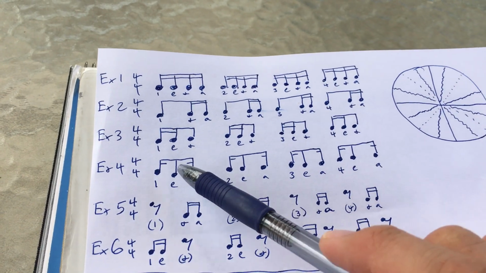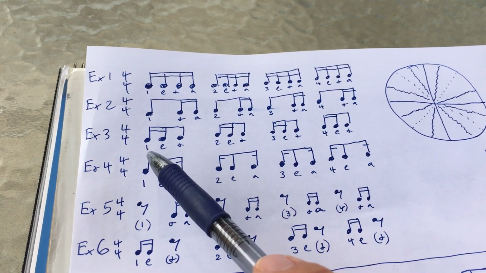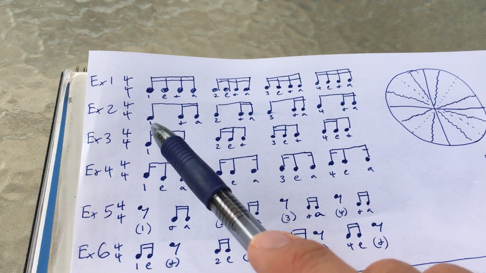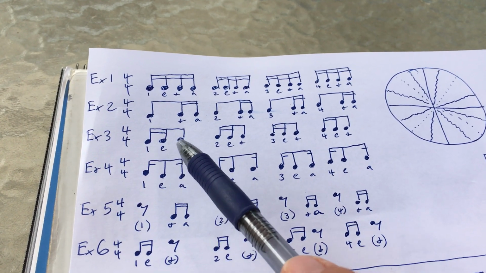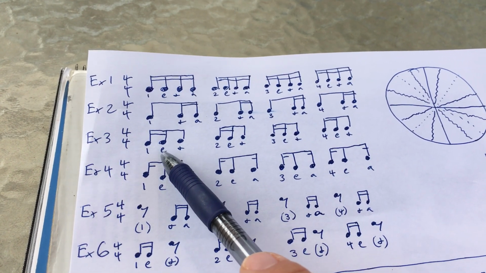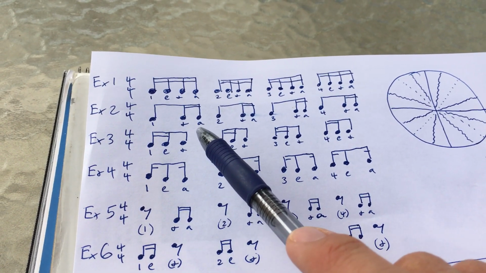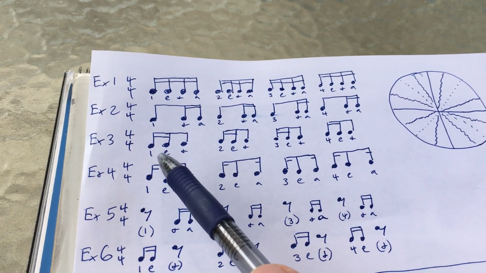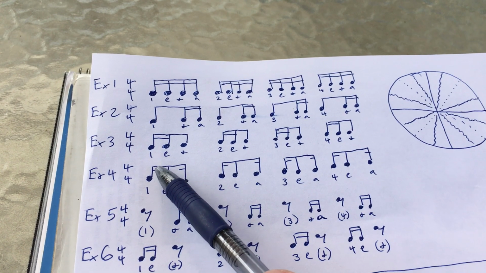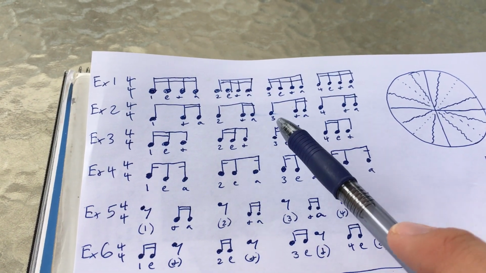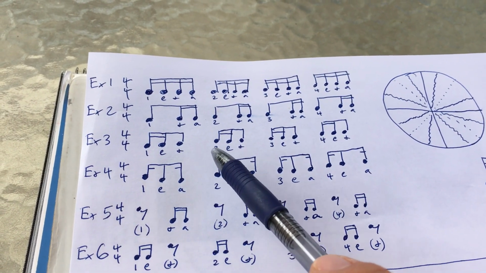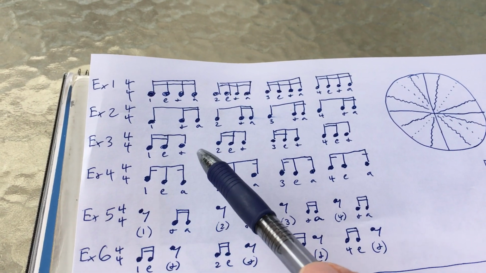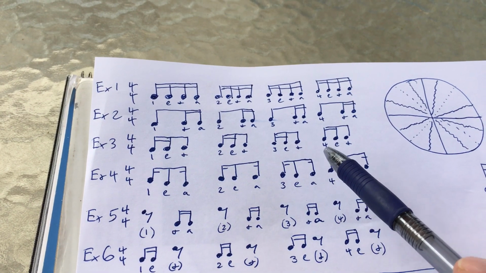Okay, looking at example number 3, you have kind of the opposite. So instead of slow, quick, now you're going to go quick, slow. So the E will be present, but the and is going to be tied in with the A, however you want to say it. But example 3, now instead of slow, quick, slow, quick, slow, quick, now you're going to have quick, slow, quick, slow. So it'll be 1 E and, 2 E and, 3 E and, 4 E and.